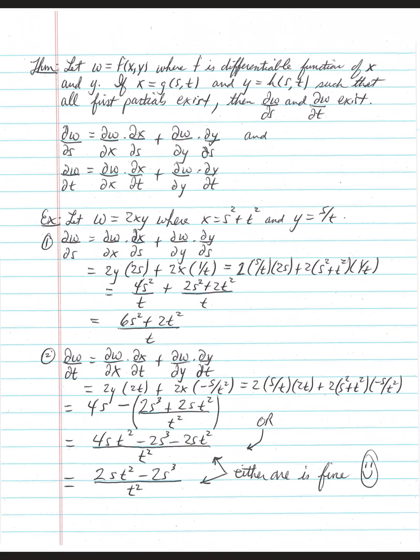Now let's officially look at how to do those without substitution. Let w be a function of x and y, where f is a differentiable function of x and y. This time x, instead of being only g of t, it's g of s and t. It's two variables underlying, such that all first partials exist. So dx/ds, dx/dt, dy/ds, dy/dt all exist. Then here's the expansion for derivatives with respect to s and t, which are the underlying variables.